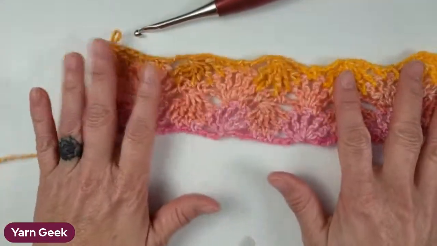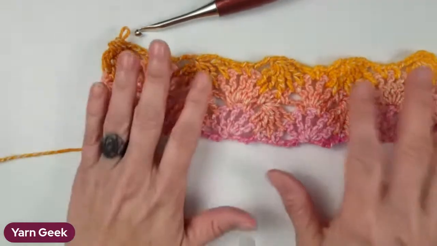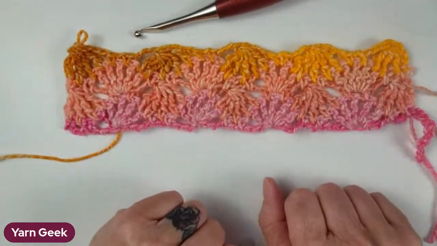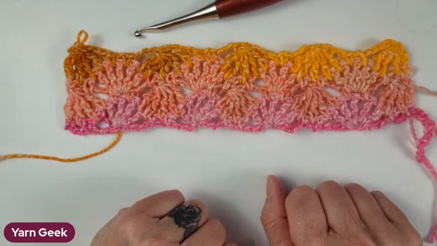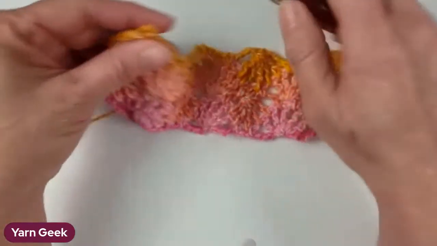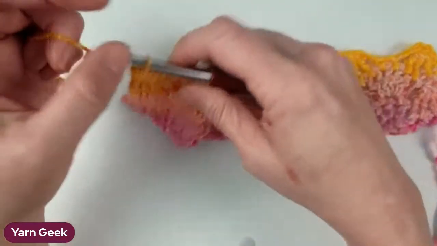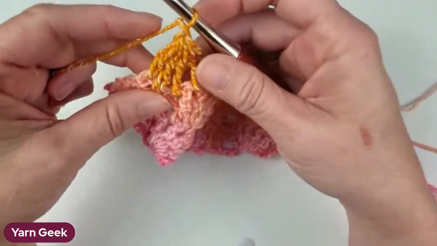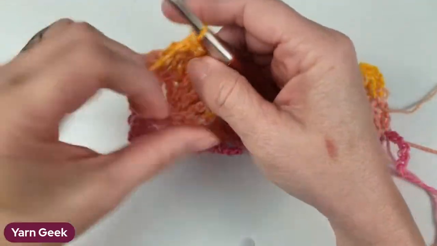Okay. So that's how it's looking so far. Can you see the color difference very well in between the pink and the orange? I don't know if those colors make a good color change. Okay. I'll do one more row, but let's see. I'm going chain 1.